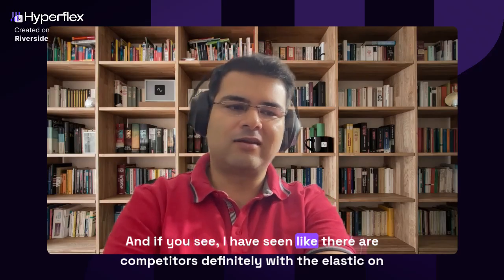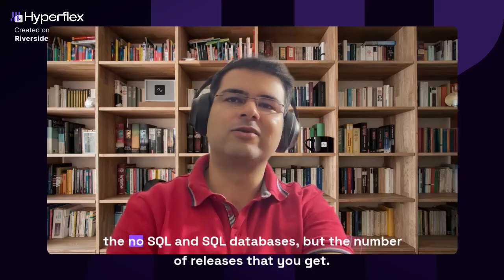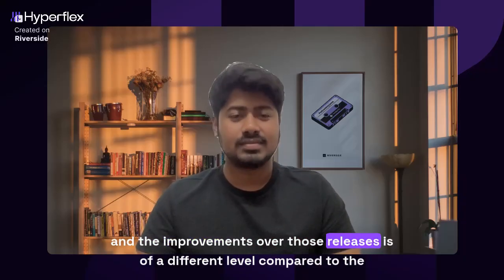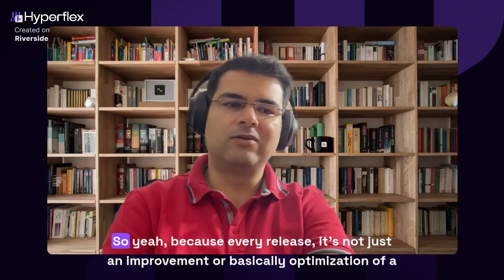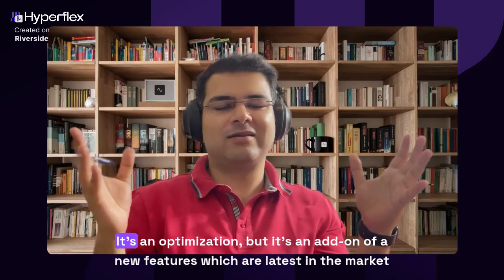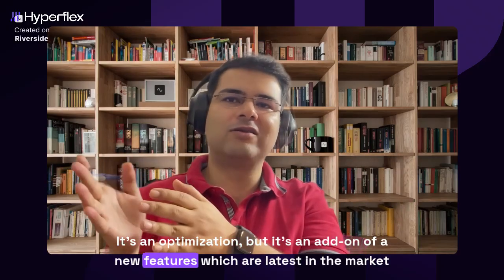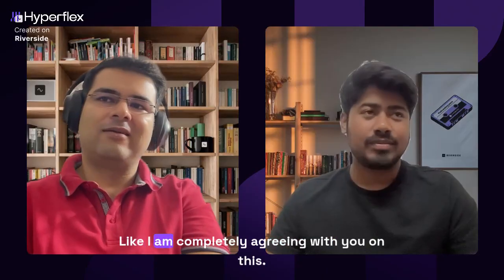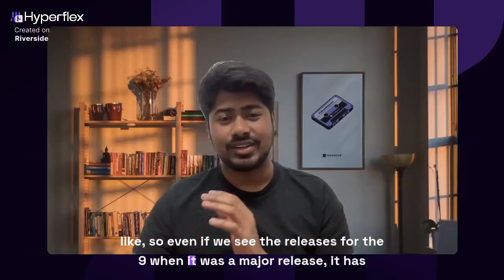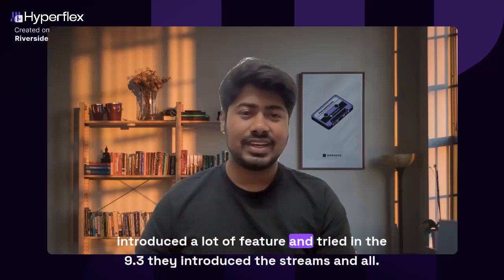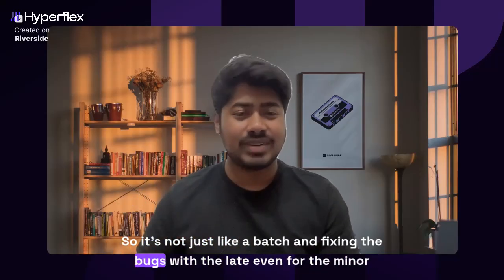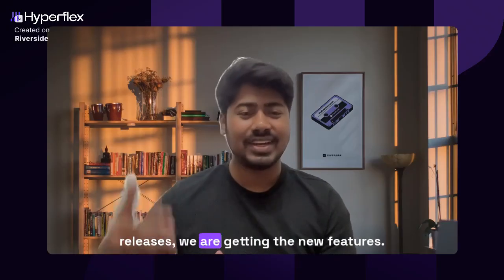And I have seen that there are definitely competitors to Elastic among the NoSQL and SQL databases, but the number of releases that you get and the improvements over those releases is of a different level compared to the competitors. Every release is not just an optimization of a certain feature, it's also an add-on of new features which are the latest in the market and which users need. I'm completely agreeing with you on this. Even the releases for 9, when it was a major release, introduced a lot of features, and in 9.3 they introduced Streams and all. So it's not just a patch and fixing bugs. Even for the minor releases, we are getting new features.